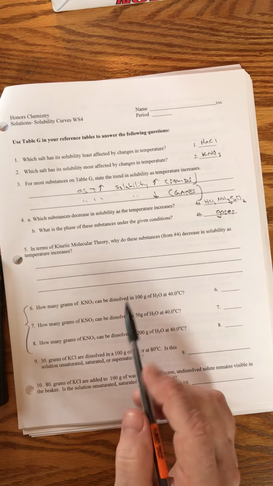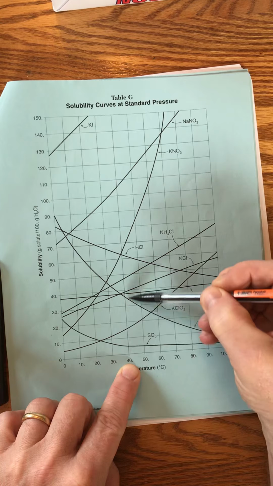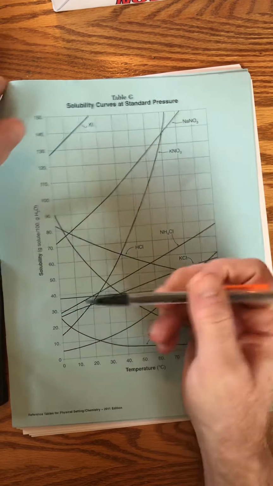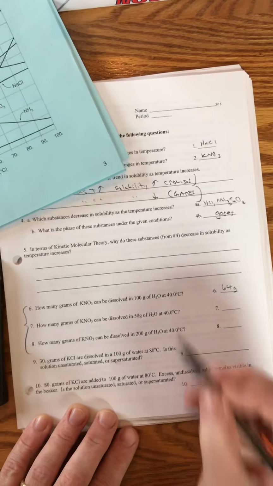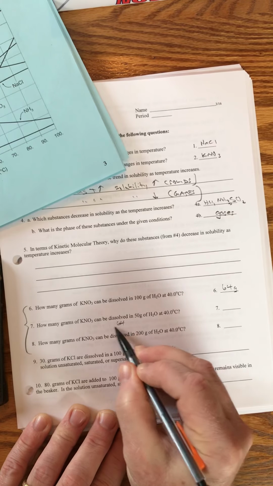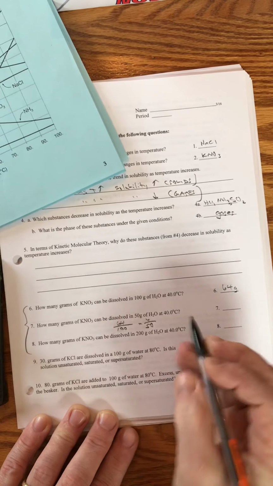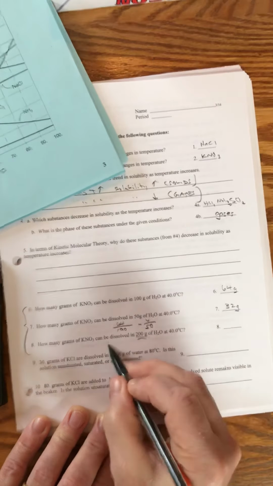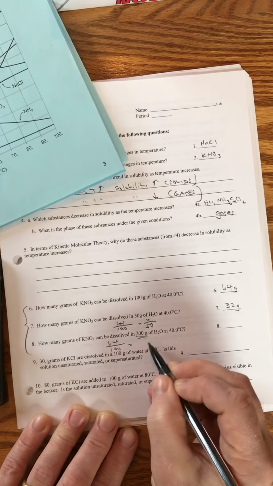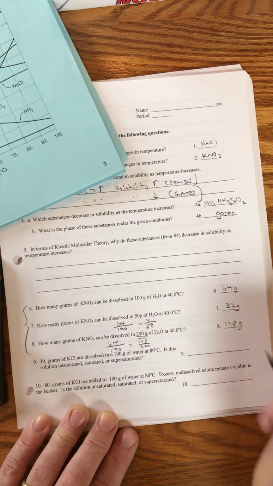How many grams of KNO3 can be dissolved into 100 grams of water at 40 degrees C? Here's 40 degrees C. Here's the line for KNO3. Here's 100 grams of water. You say, well, bingo, that's about 64. What if I had 50 grams of water? Same temperature. Well, if I can fit 64 grams into 100 grams of water, what would it be into 50? Half as much. 32. What if I had 200 grams of water? If it's 64 into 100, it's going to be twice as much. 128 into 200. So it's just a proportion.